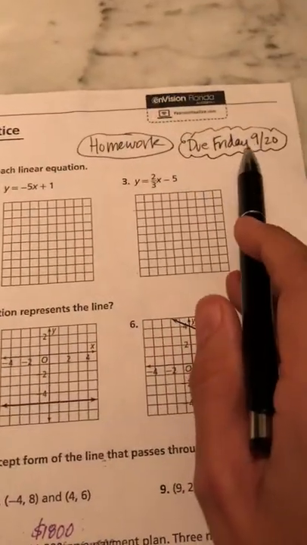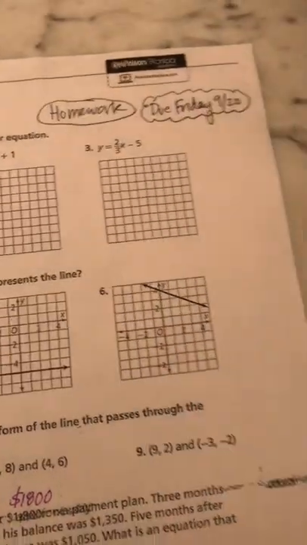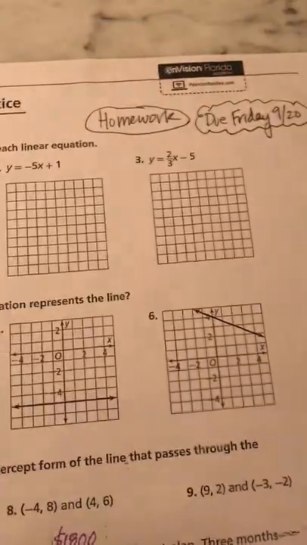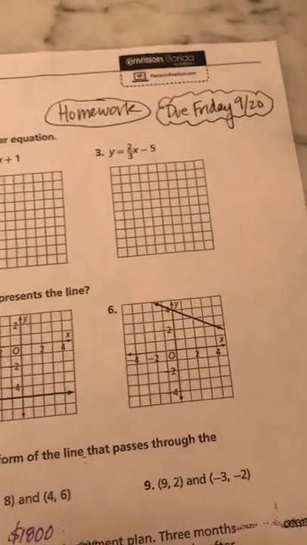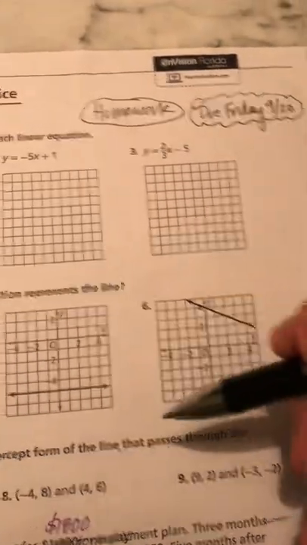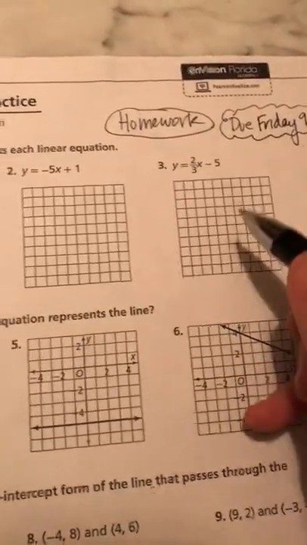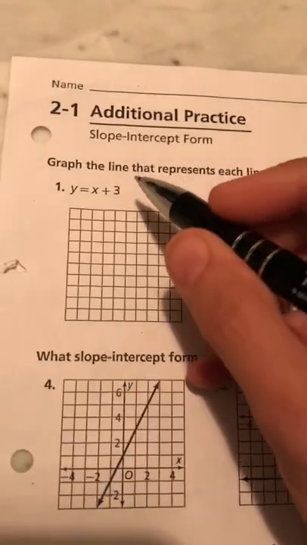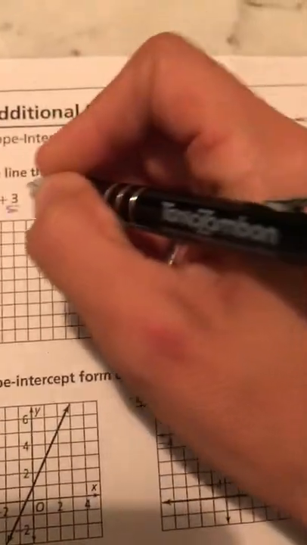Hey, we're going to do the homework due Friday. And again, feel free to do this in class. If you didn't see the video until Friday, feel free to put it on a different piece of paper and bring it next class. Okay, so if we're going to graph this line, we see this part is the intercept.